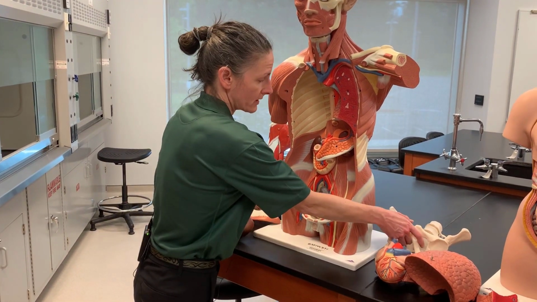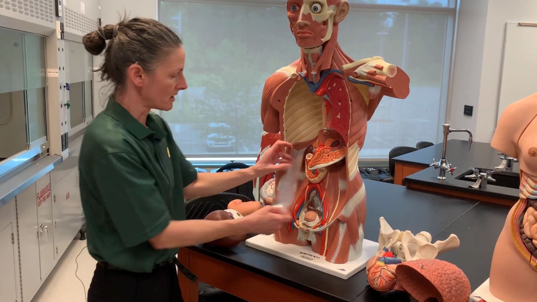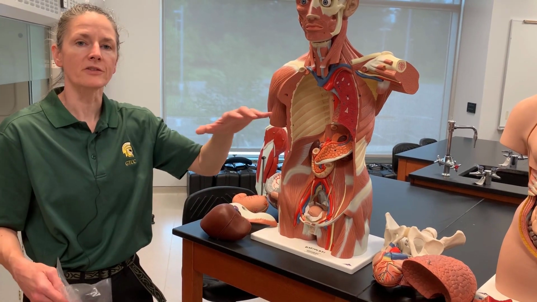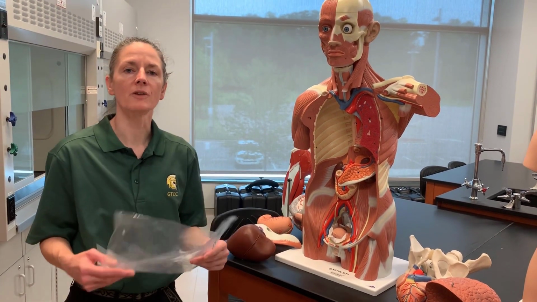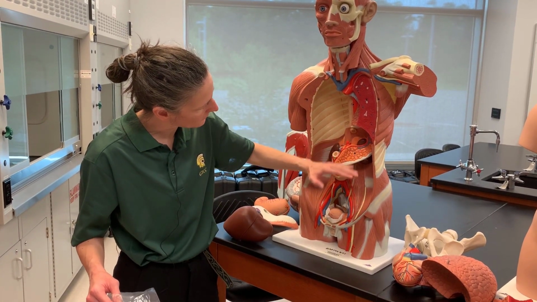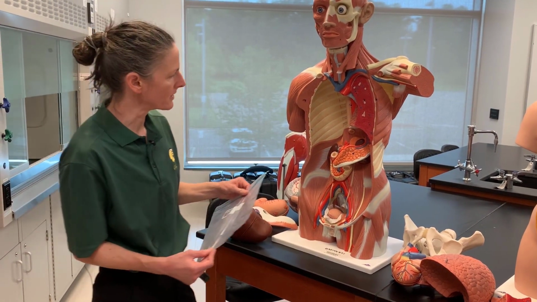A lot of these organs are what we call infraperitoneal because the parietal portion of the peritoneum overlies them, but once again, the peritoneum does not surround them. So we see that the peritoneum spans most of the abdominal cavity and part of the pelvic cavity. So you can find the peritoneum within both.